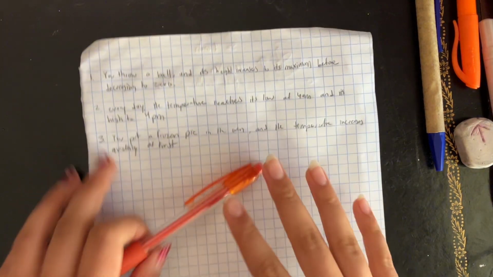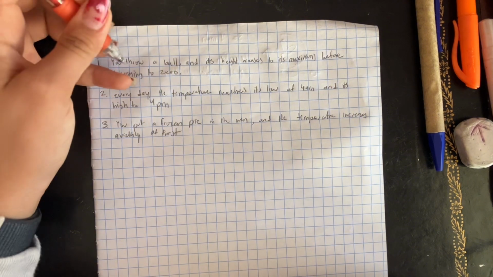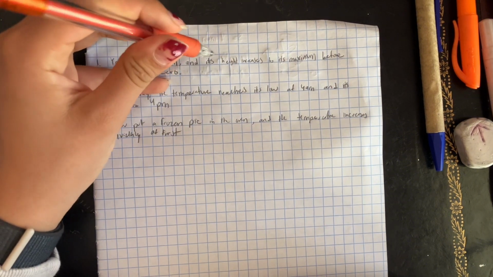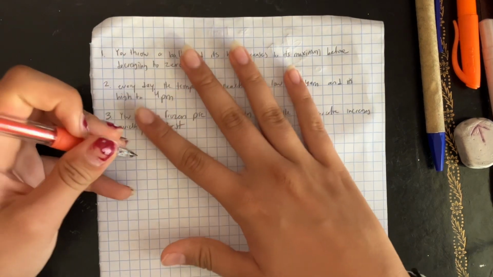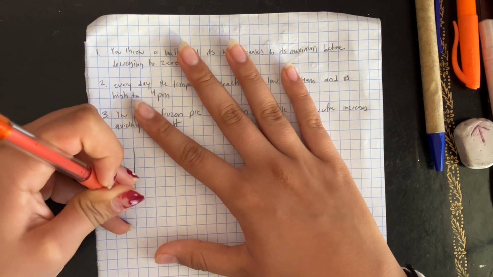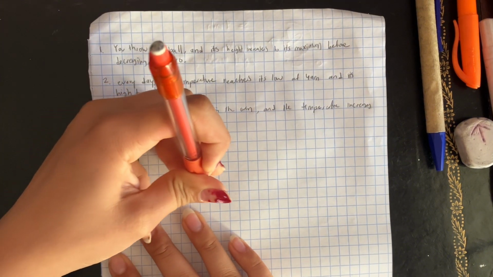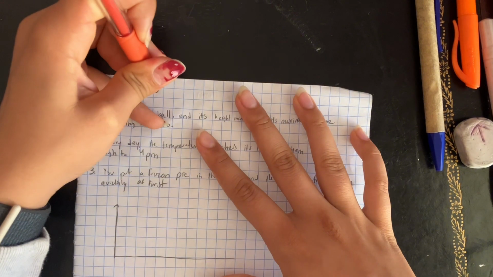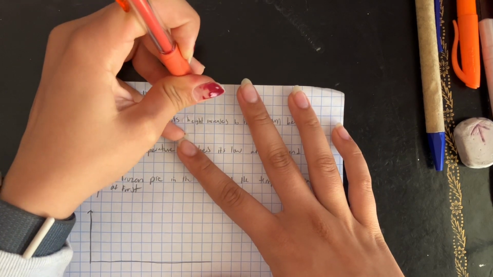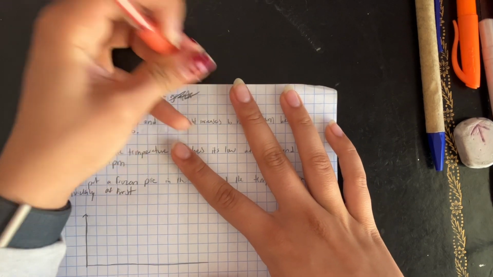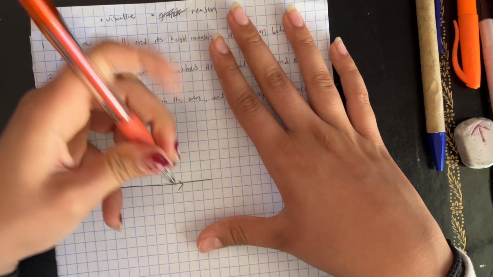Okay, you've got 3 of them here. So first, the first one's you throw a ball and its height increases to its maximum before decreasing to 0. The question is making graphs of this periodic relationship and explaining why. So we're going to say visualize and reason. I cannot talk and write. I understand my Spanish teacher now.